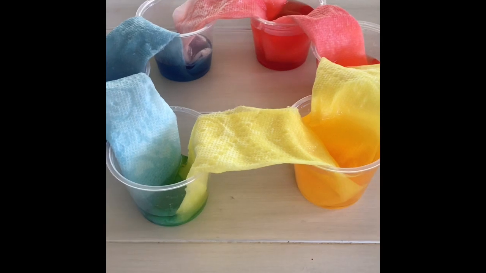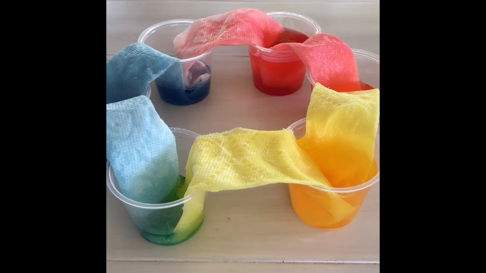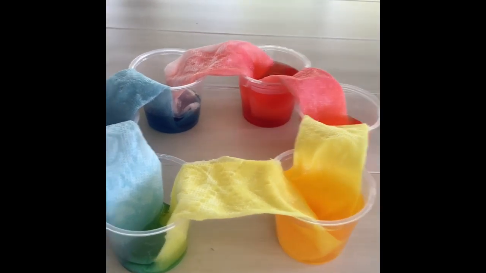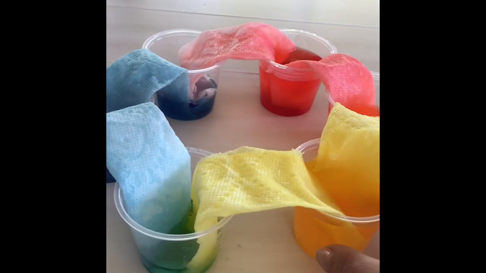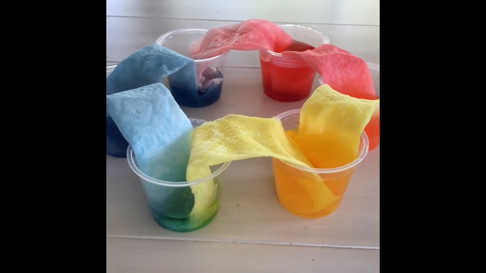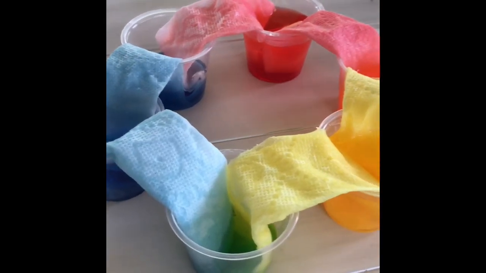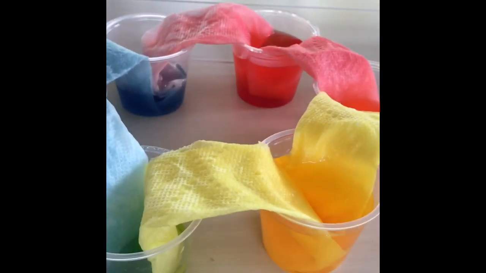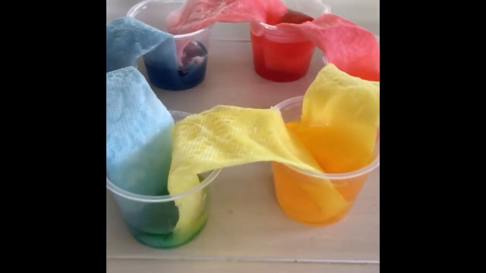This experiment is fun to watch to see the colors expand over time. You can spread your cups out a little bit and see if that helps the liquid travel from cup to cup. And afterwards, you can even carefully take out the paper towel, let them air dry, and use them to make a craft.